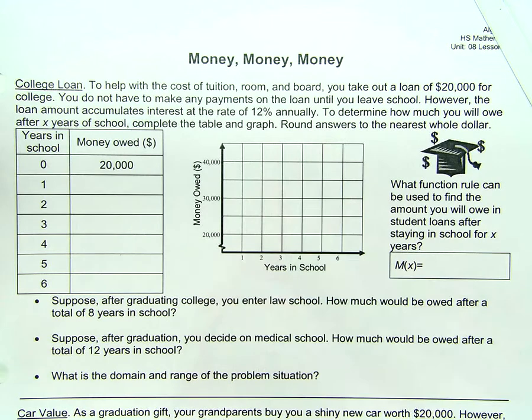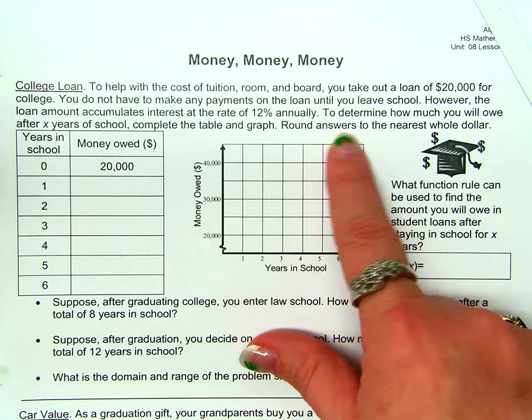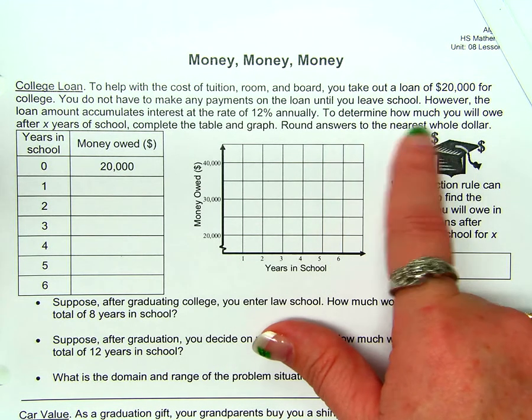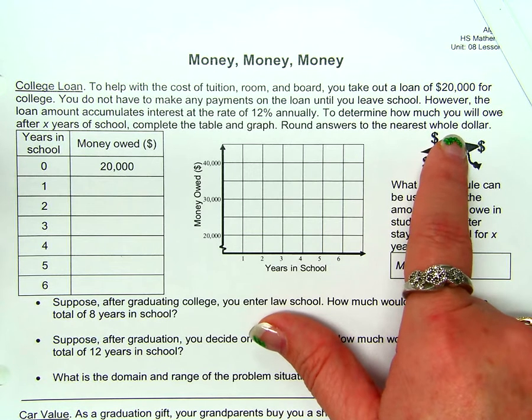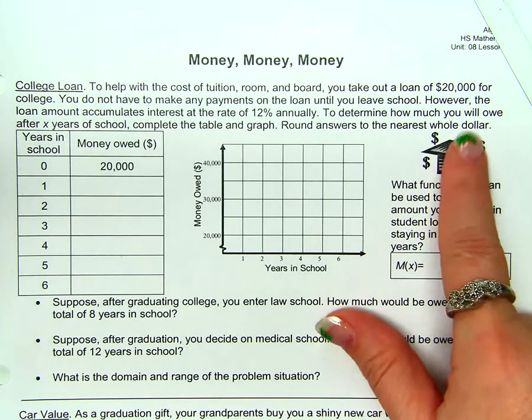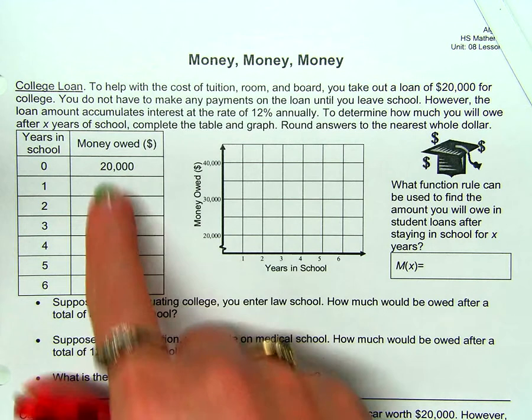To determine how much you owe after x years of school, complete the table and the graph. Now, here's the only part of this that's not real. A lending company is not going to round it to the whole dollar. It's going to round it like money, so it'll round to the hundredth, the second decimal place. We're just trying to make this a little bit easier on ourselves.